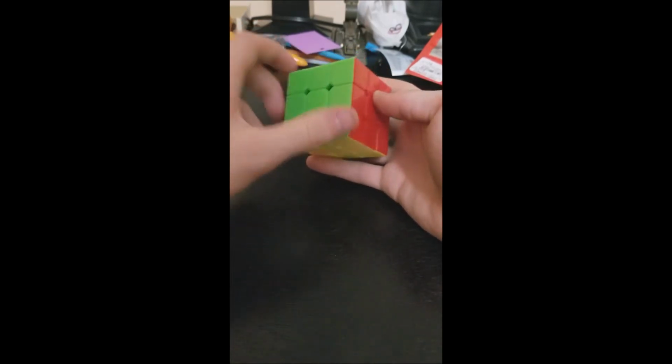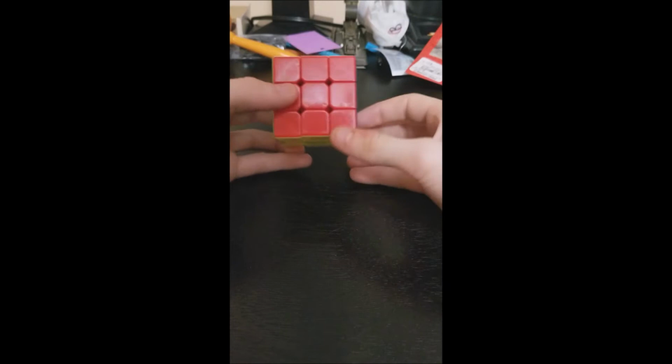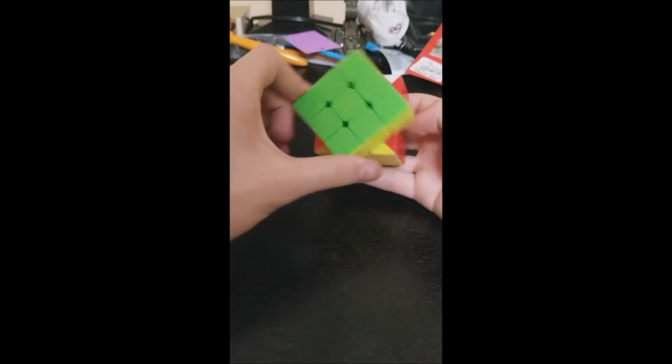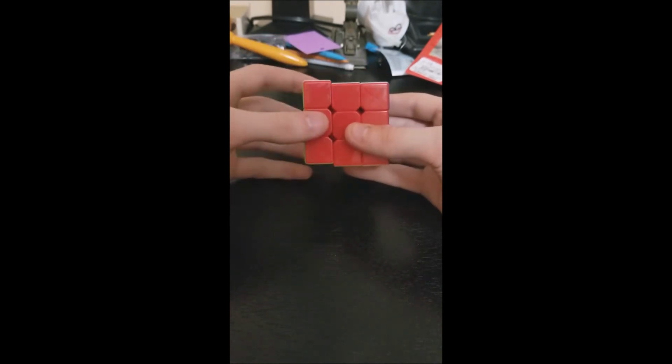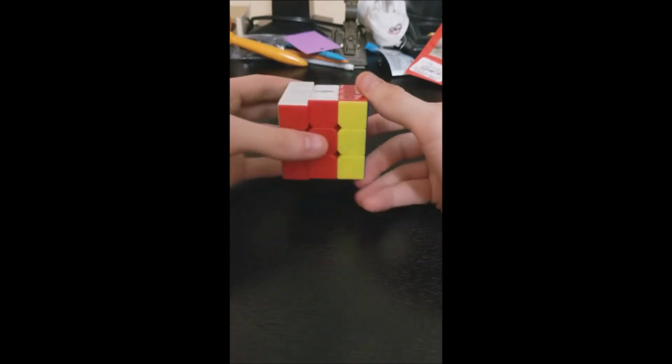You look at the face that you're turning when it says the face. So L and then L prime. From the front, it would look like L prime, L2, and this would be R, and this would be R prime, and this would be R2.